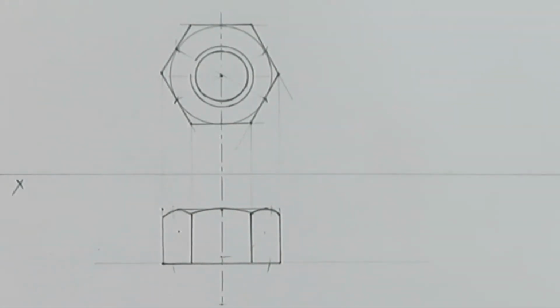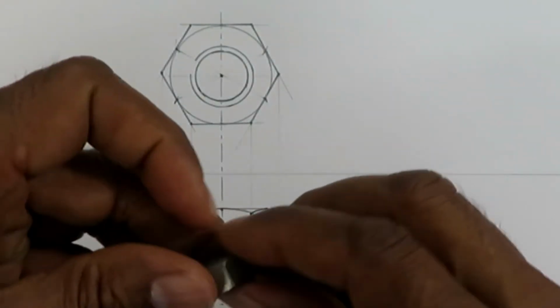So this is the front view of the nut, which is like this.